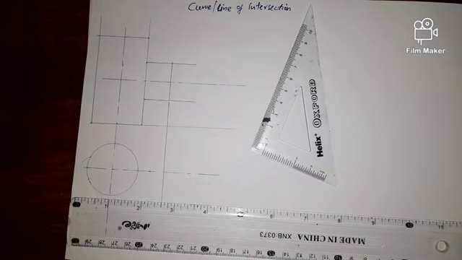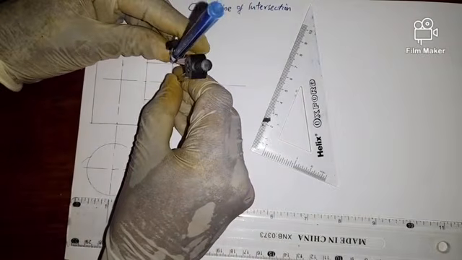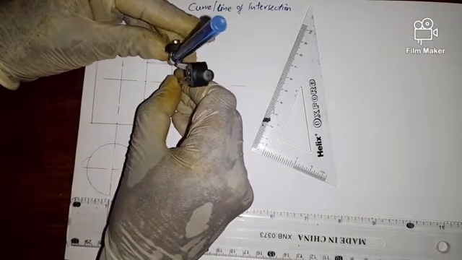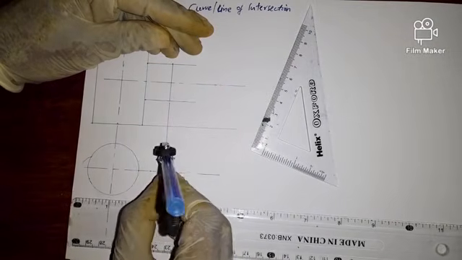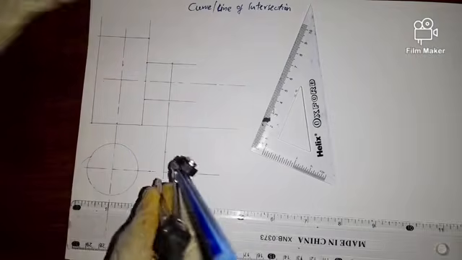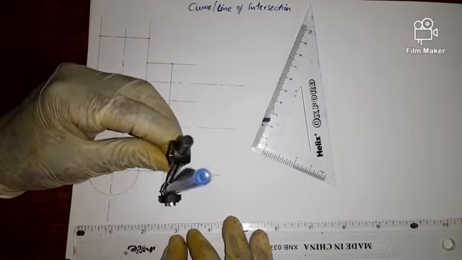Once you've done so, we can transfer the distances, that is 15, 15. Transfer it here. And here.